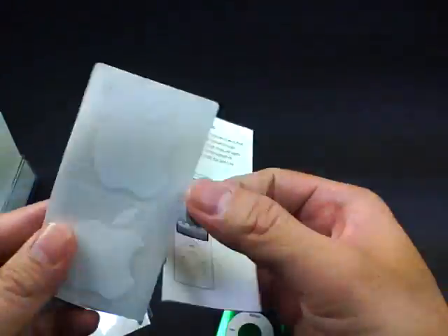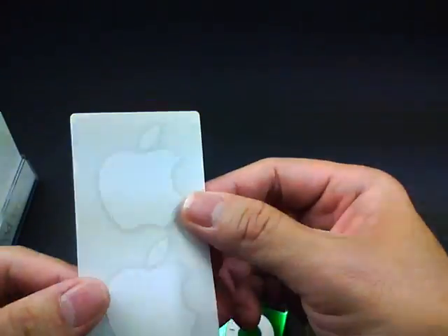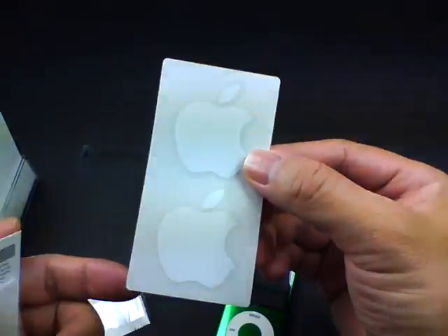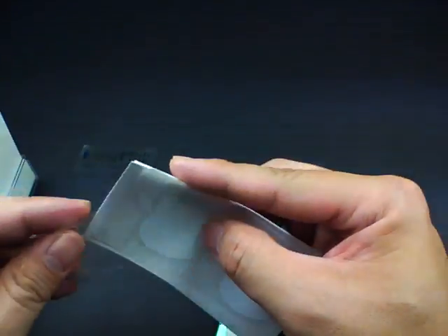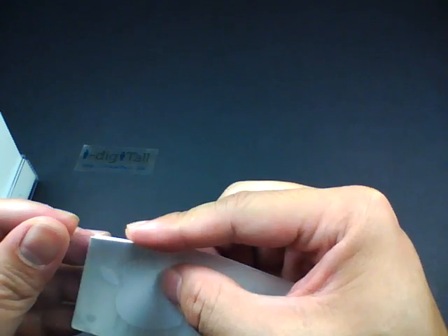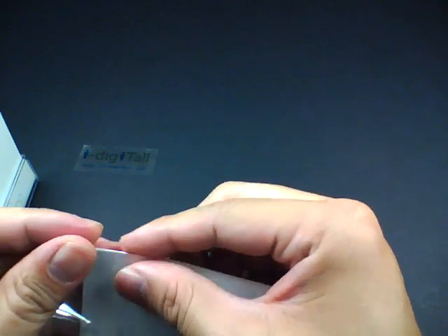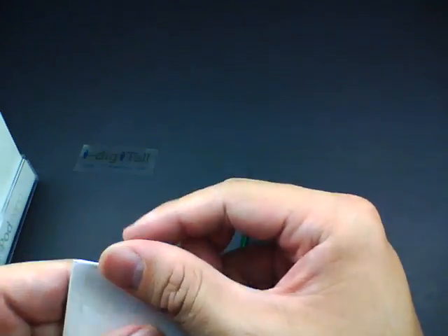Okay, there is a sticker for you if you're an Apple fan, to show off to your friends or to the envy of other operating system users.